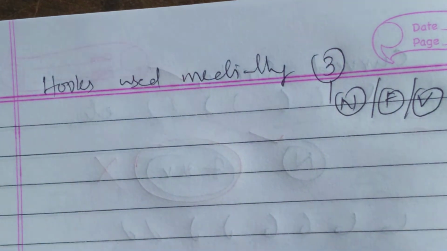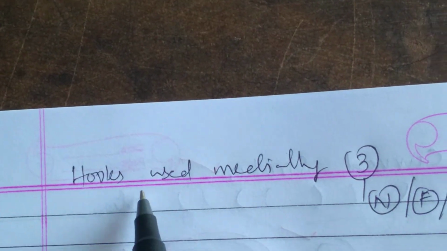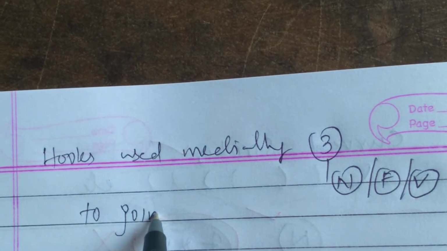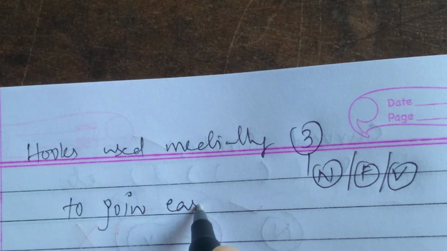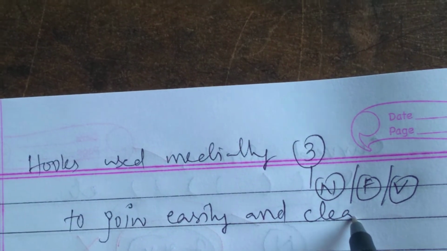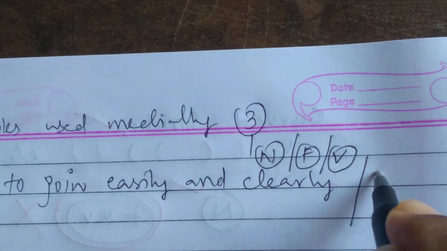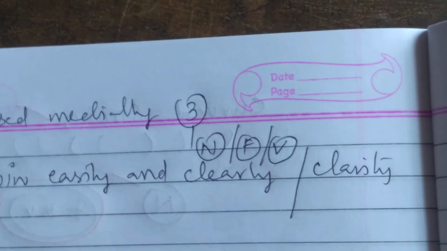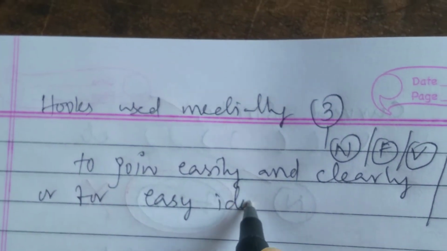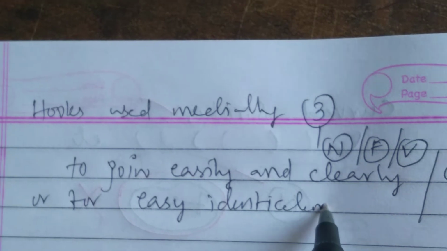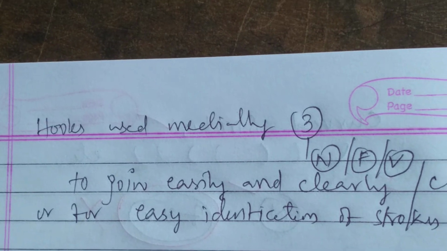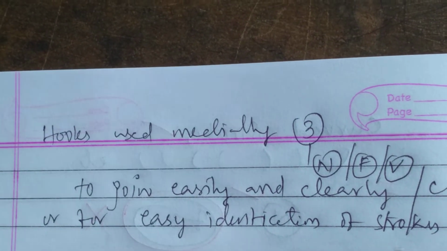Now I am going to give examples here. We use hooks medially to join strokes easily and clearly, for clarity, or for easy identification of strokes.